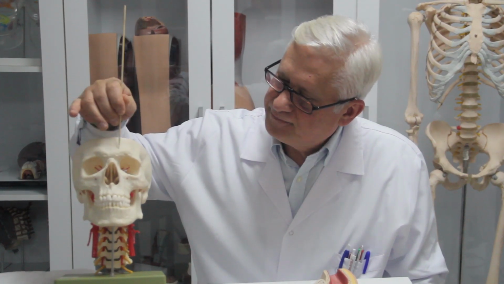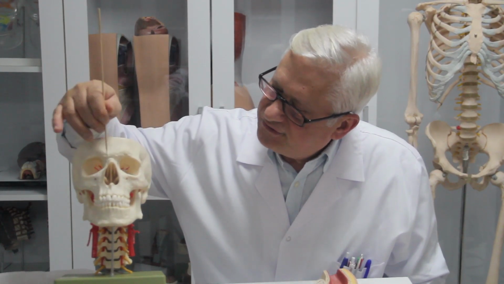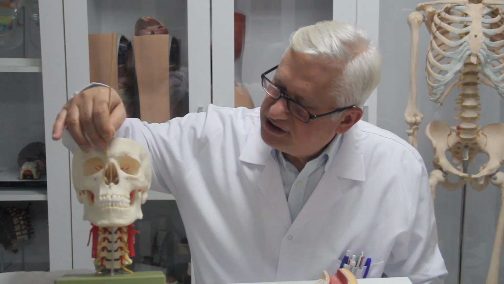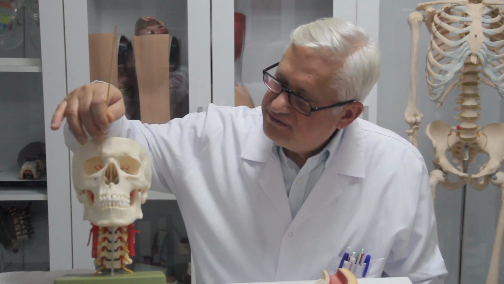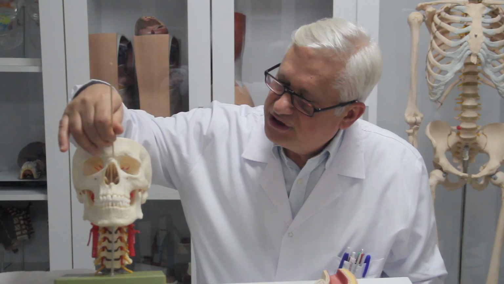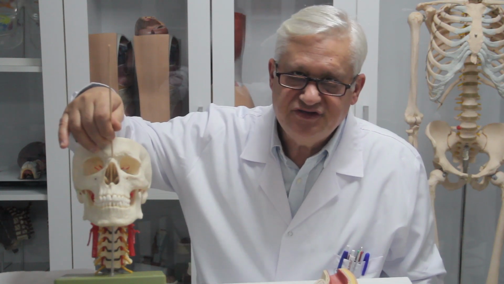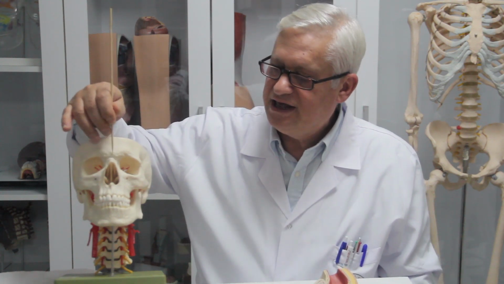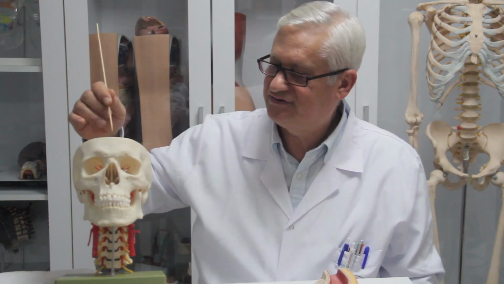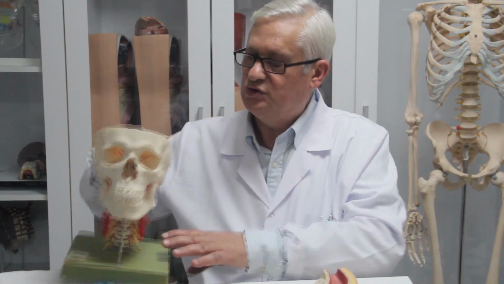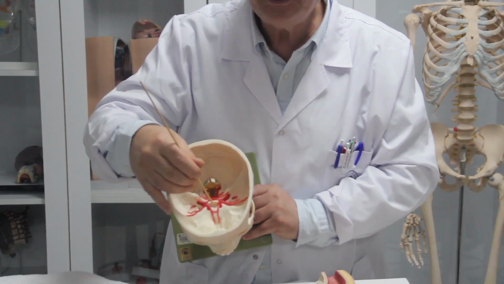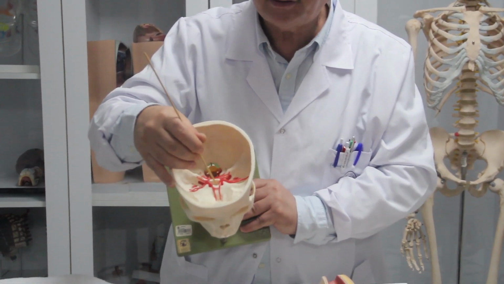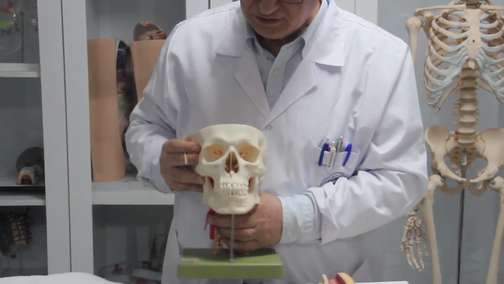Below the eyes, which is located here in the maxillary bone, is the maxillary sinus. In between the eyes, located somewhere around here, is the ethmoidal sinus. And behind the eyes, which is located somewhere around here, is the sphenoid sinus. Okay.